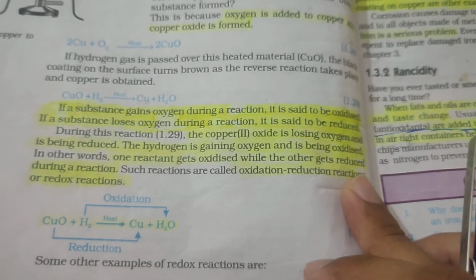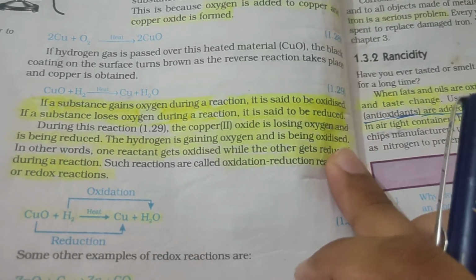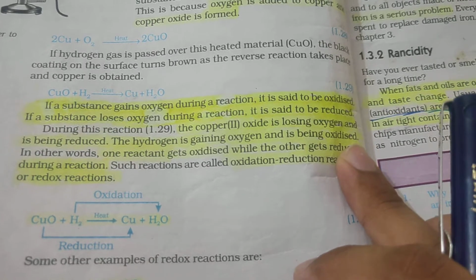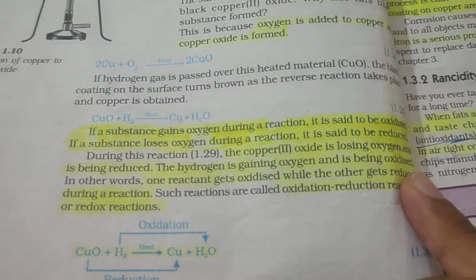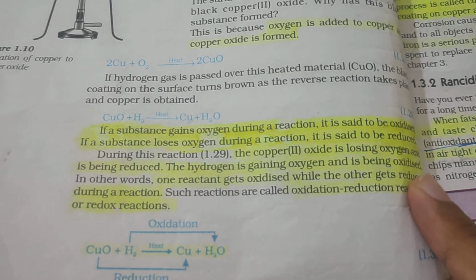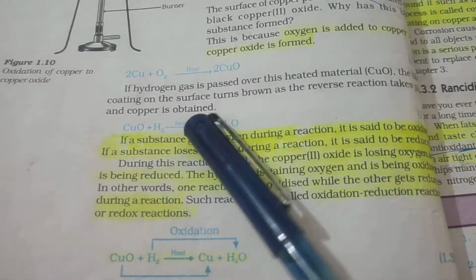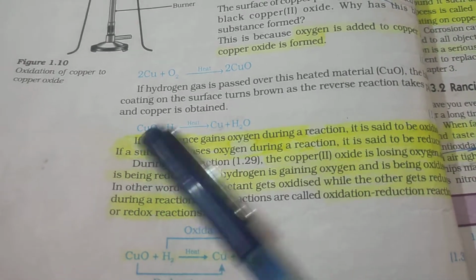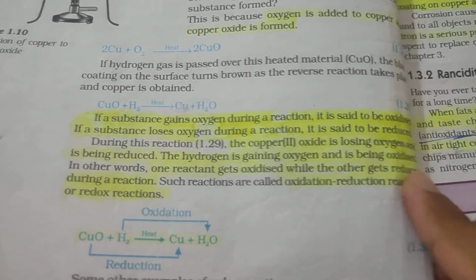So during this reaction 1.29, the copper oxide is losing oxygen and is being reduced. The hydrogen is gaining oxygen and is being oxidized. So this is not just a case of copper losing oxygen, copper being reduced. This is also the case of hydrogen being oxidized, or gaining oxygen, right? Both the things are happening simultaneously here. Here copper is losing oxygen while H2, that is hydrogen, is gaining oxygen.